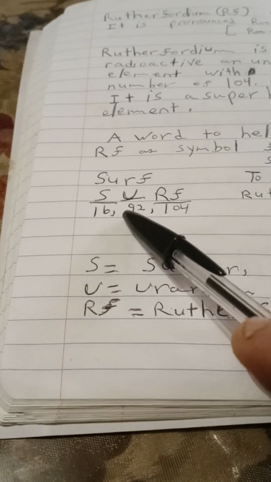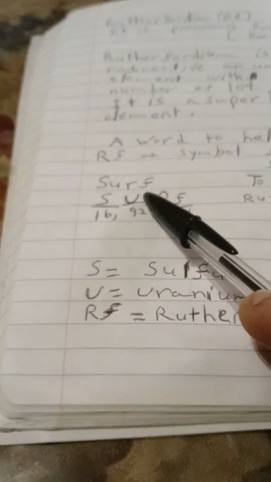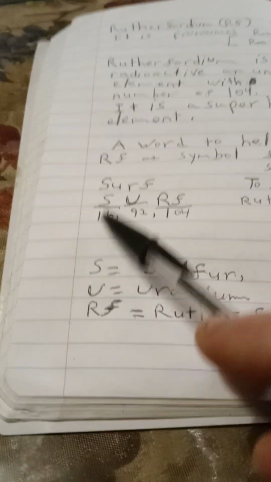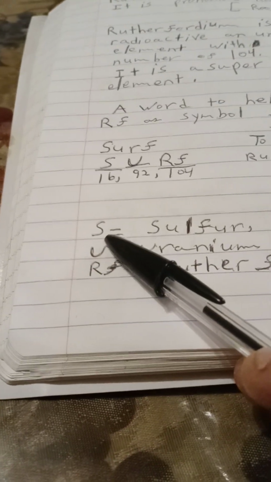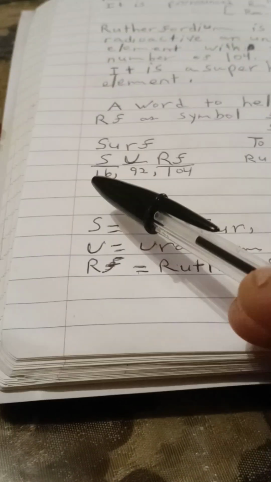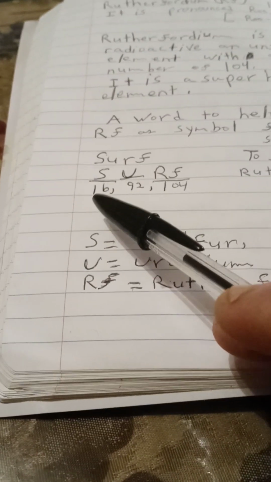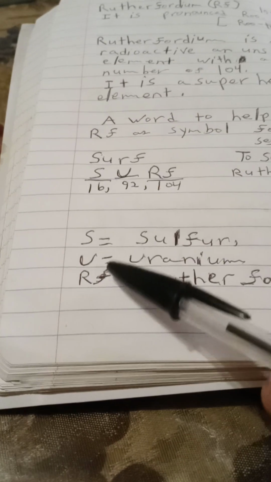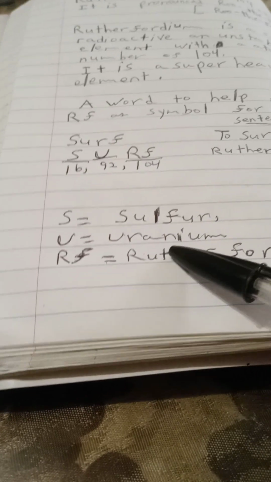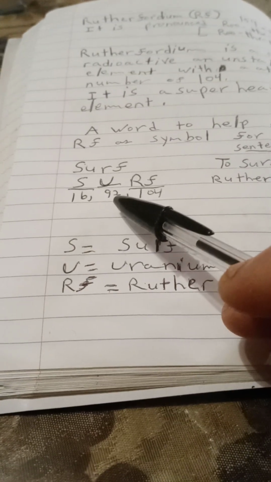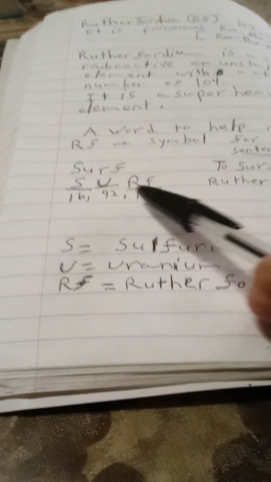Now, if you want to use a sentence to remember that RF is for Rutherfordium, let's first rewrite surf. We have to fix it up. So we have a capital S for sulfur. It's right here, sulfur, capital S, S-U-L-F-U-R. And that's atomic number 16 of sulfur. We have a capital U on surf. Capital U stands for uranium, U-R-A-N-I-U-M. That has an atomic number of 92.